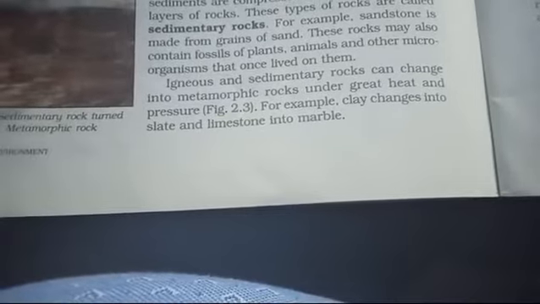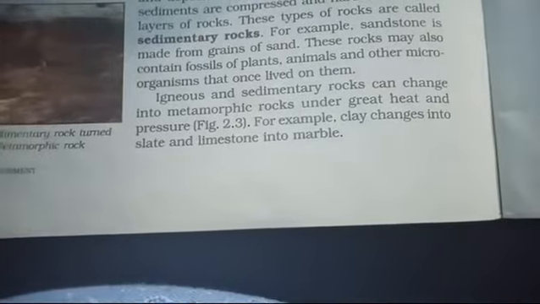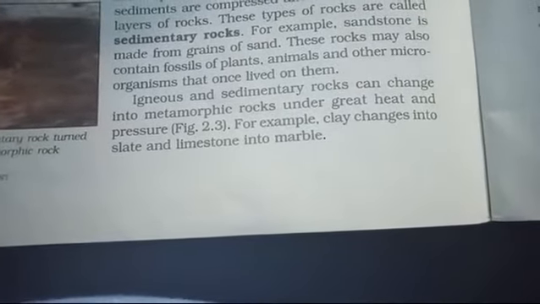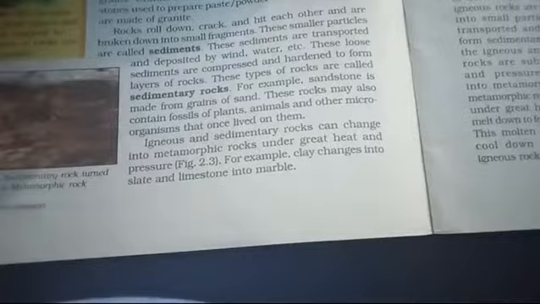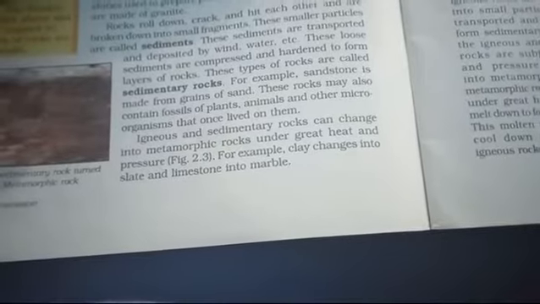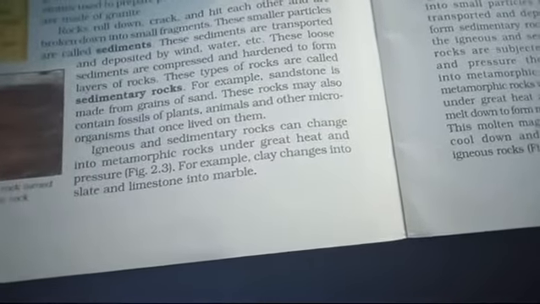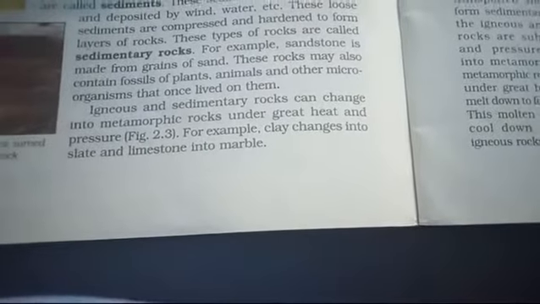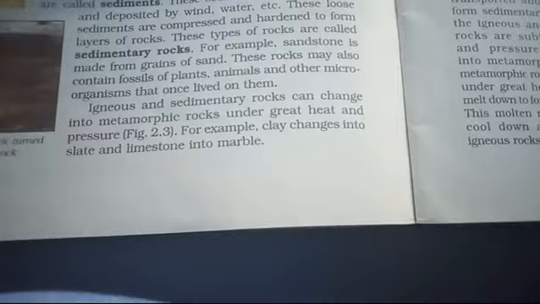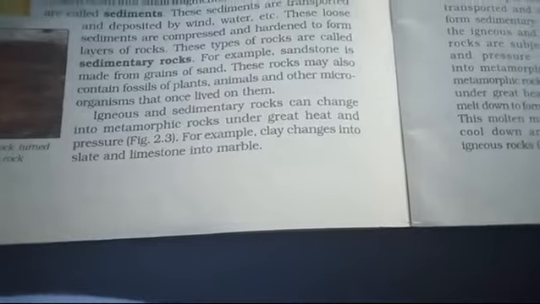Igneous and sedimentary rocks can change into metamorphic rocks under great heat and pressure. For example, clay changes into slate and limestone into marble. Students, tell me now, we all are living in our home and we have seen मार्बल फ्लोर्स also. ठीक है. और हमारे घरों में सबसे ज़्यादा मार्बल फ्लोर ही लगता है बेटा. जो मार्बल होता है वो लाइमस्टोन से बनाया जाता है under great heat and pressure. ओके बेटा. So igneous and sedimentary rocks can change into metamorphic rocks under great heat and pressure. For example, clay changes into slate and limestone into marble.